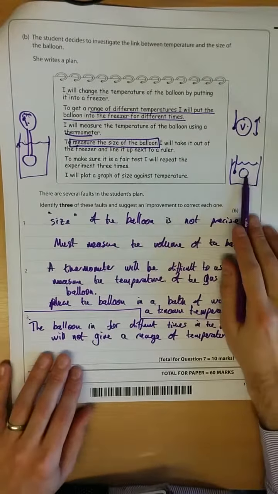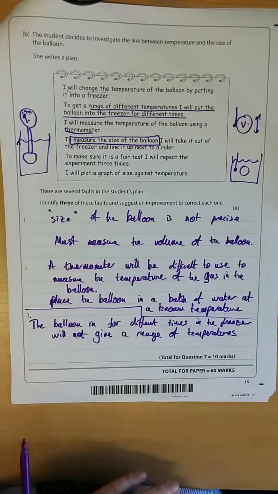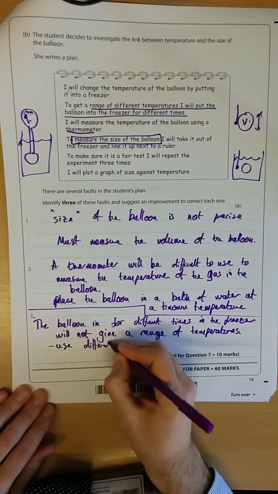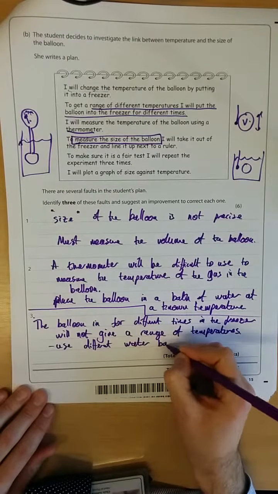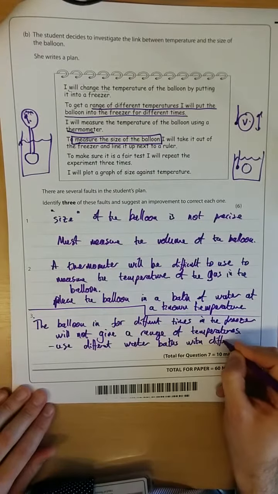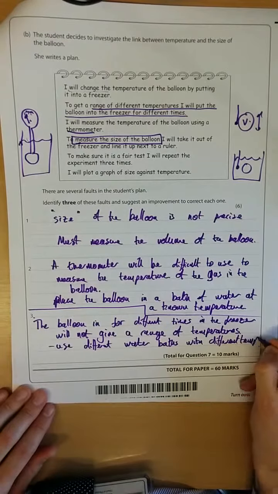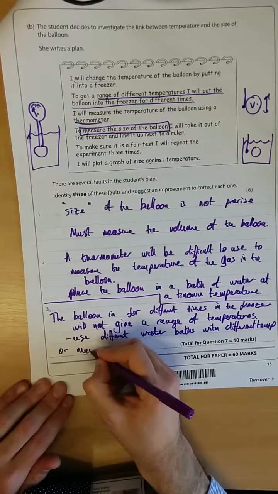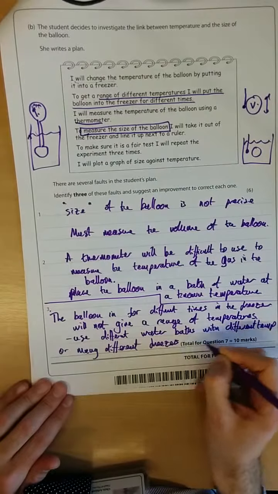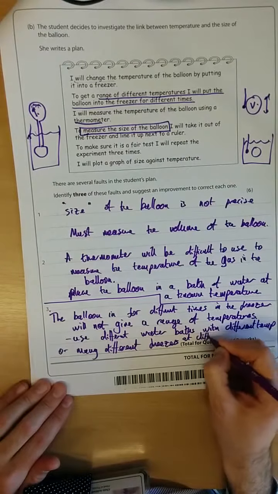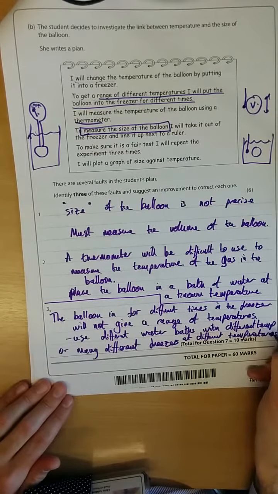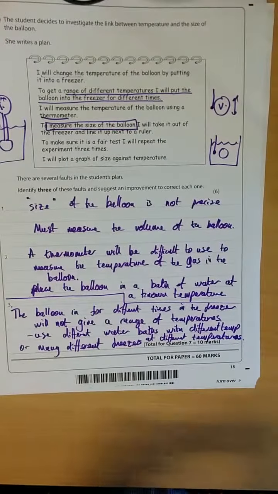And again, the best method, I think, is to use lots of different water baths with different temperatures, or many freezers, at different temperatures. Okay, and that's the end of the paper. Well done.